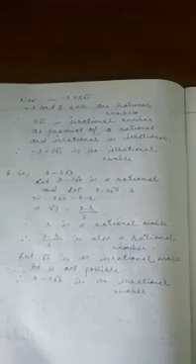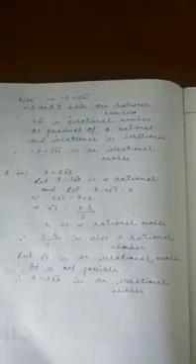Then 5 root 3 equals 3 minus r, so root 3 equals (3 minus r) by 5. Since r is a rational number, therefore (3 minus r) by 5 is also a rational number. But root 3 is an irrational number. Therefore it is not possible. So 3 minus 5 root 3 is an irrational number.